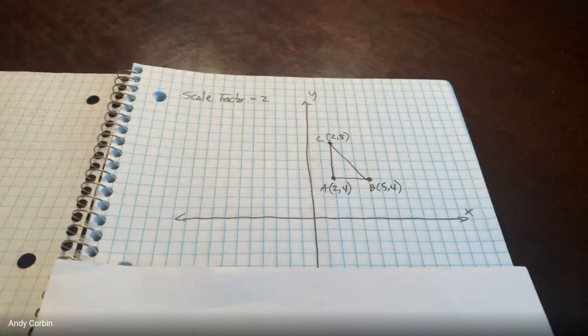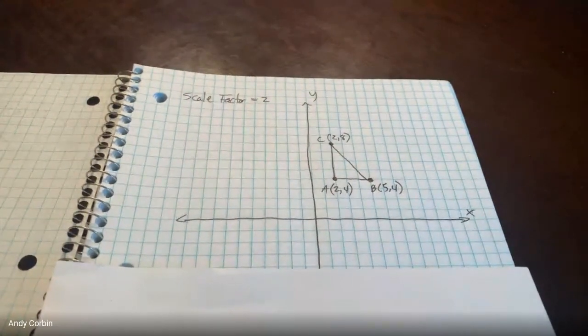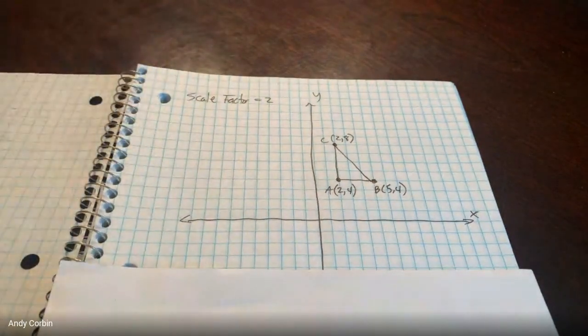Again, enlargement, if the scale factor is greater than 1, it's going to get bigger. If the scale factor is a fraction or between 0 and 1, it's going to get smaller. That's a reduction. Okay? All right, so go ahead and write this one down. I've got the vertices written on there for you. Hopefully you can see that. And what we're going to do is dilate the pre-image with a scale factor of 2. Now, you already should know, if it's greater than 1, is this going to be an enlargement or a reduction?